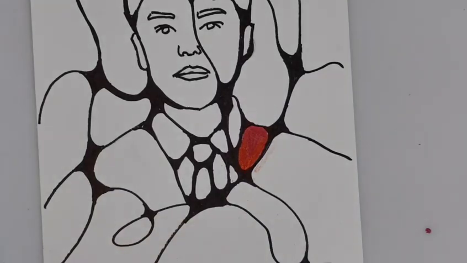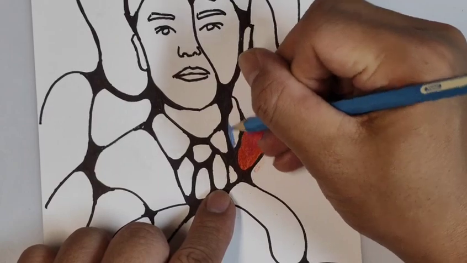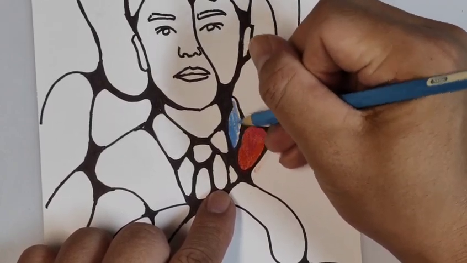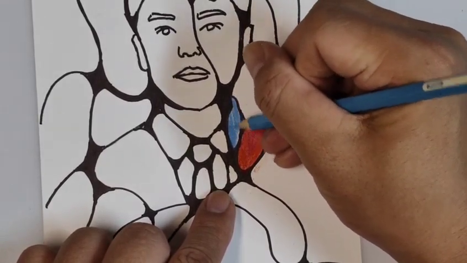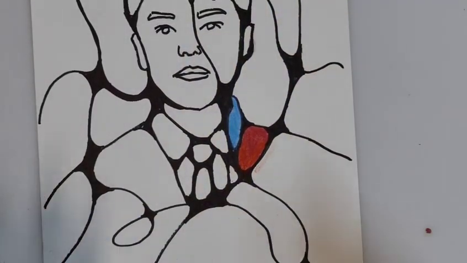Alright, now this is one type of color I like. Maybe the shape beside it, you can put a cooler color. Okay, and then you fill up the whole space.